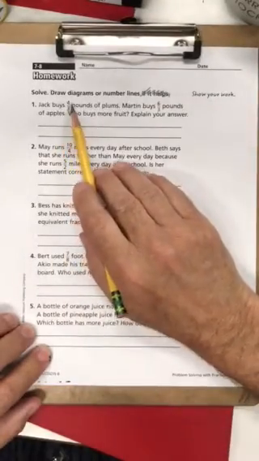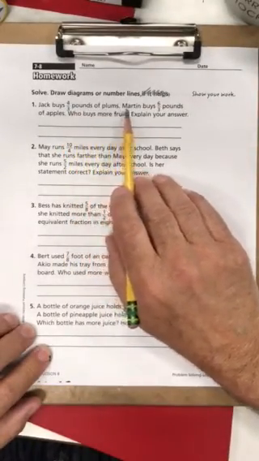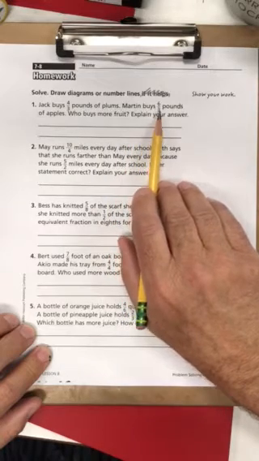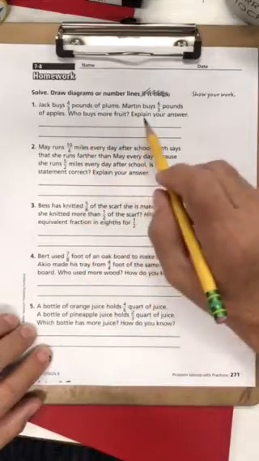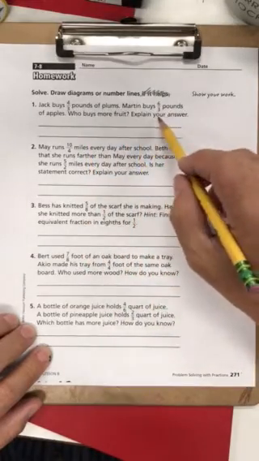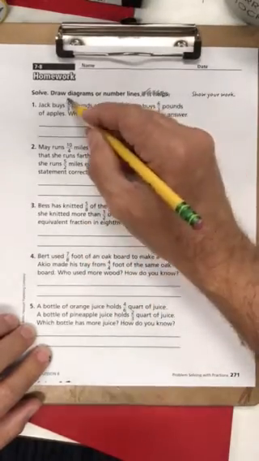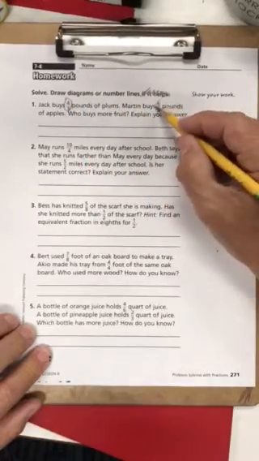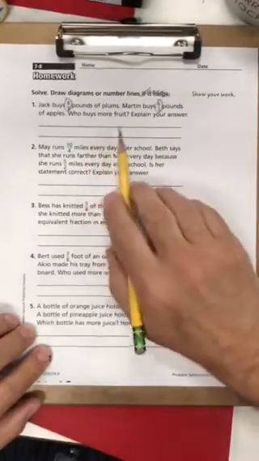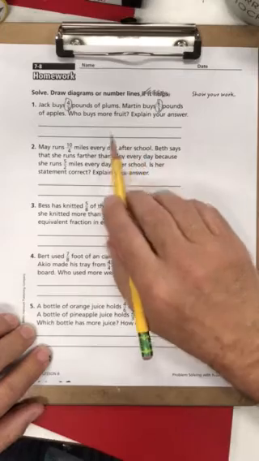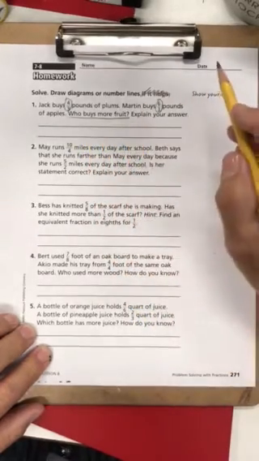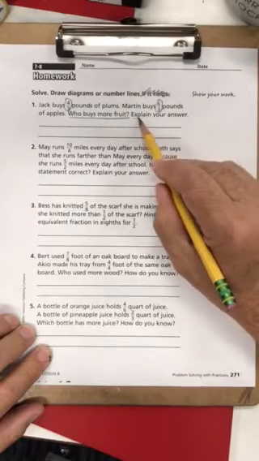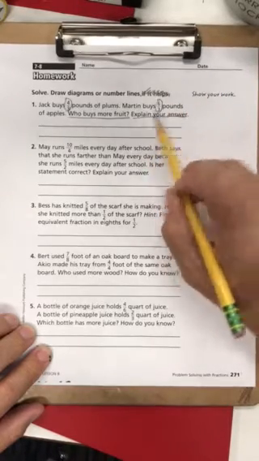So Jack buys 4/3 pounds of plums. Martin buys 6/3 pounds of apples. Who buys more fruit? And then they want you to explain your answer. I tell the students to circle the important information and then underline the question, and then make sure we underline both questions.